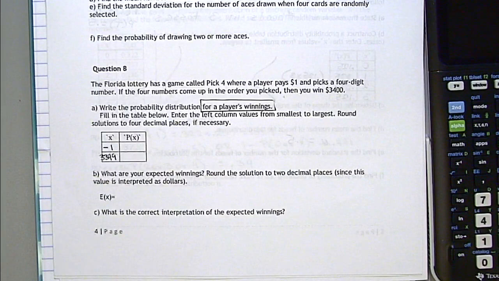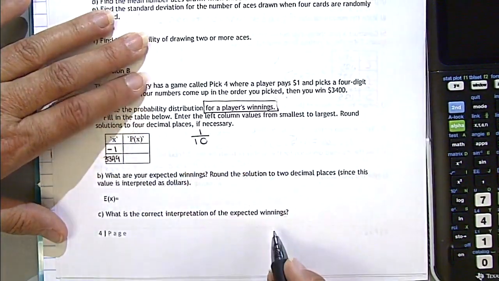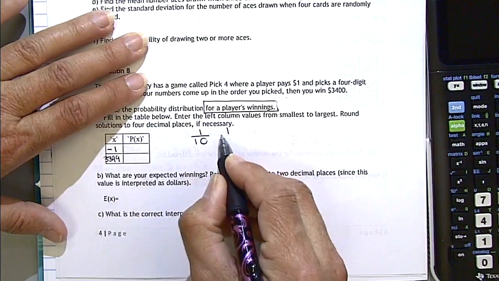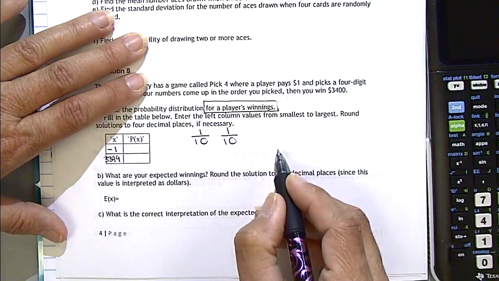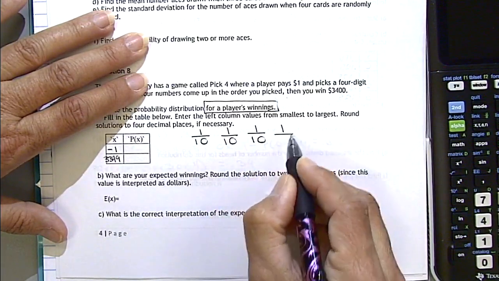It's not 9, because 0 has to be included. So I have a 1 out of 10 chance of getting the first number correct, and then a 1 out of 10 chance of getting the second number correct, and then the third, and the fourth.